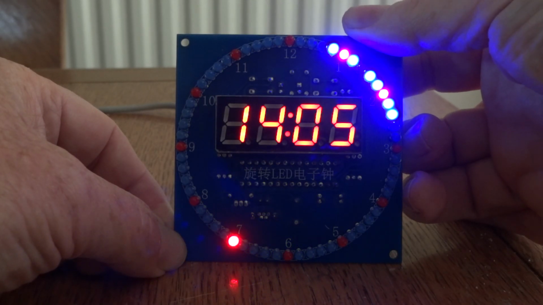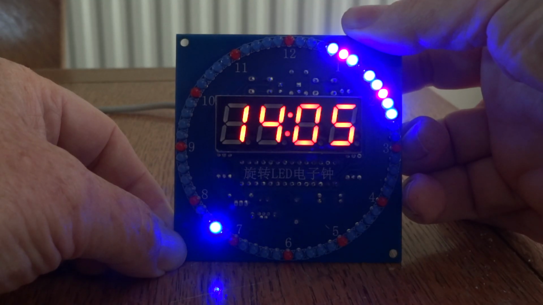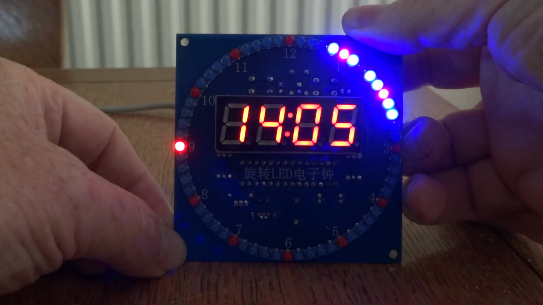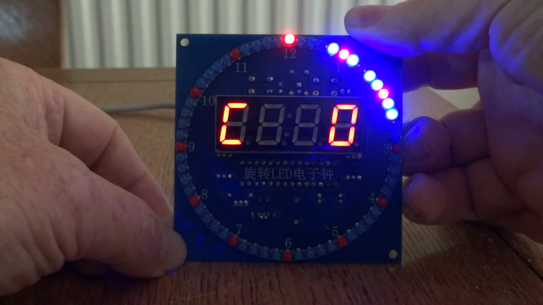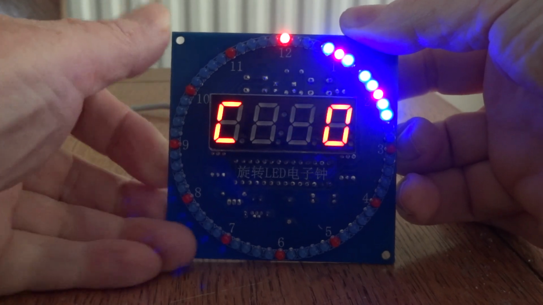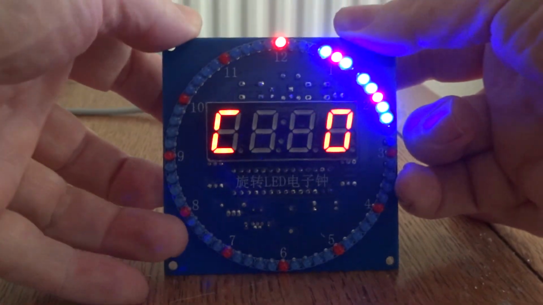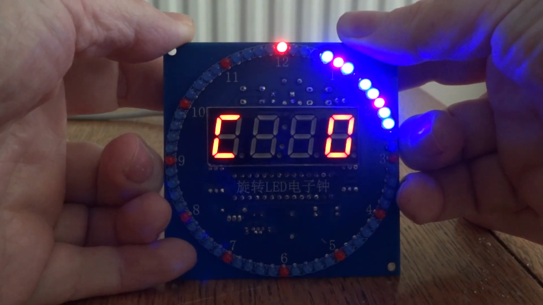So that's the normal modes when it's running as a clock. If you want to set something, you do a long press on the same right hand button. And now the first thing it shows us is the going rate.